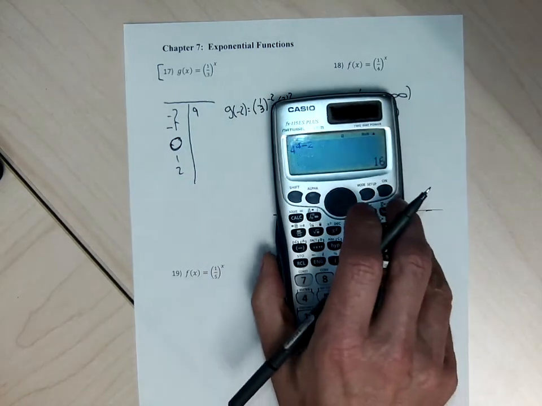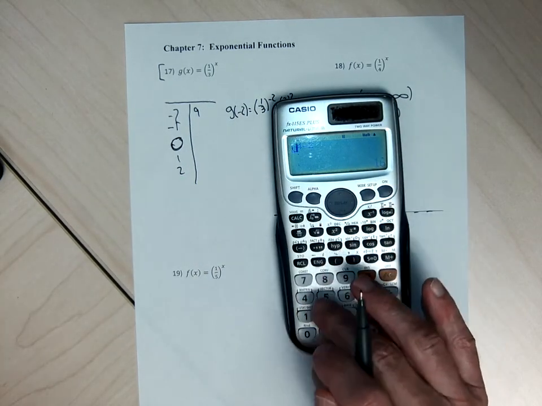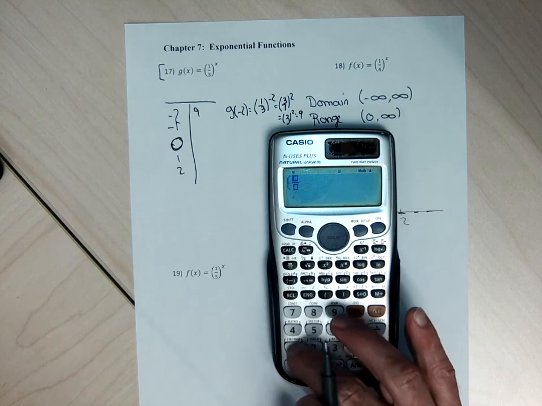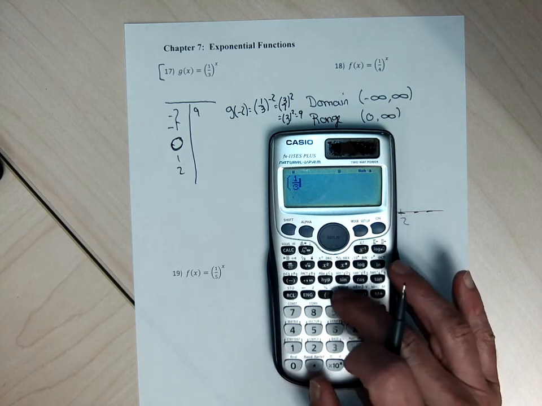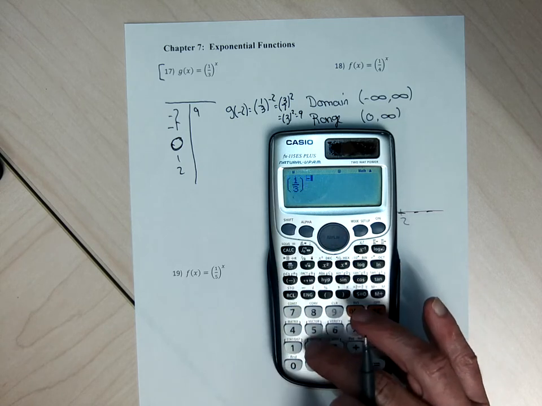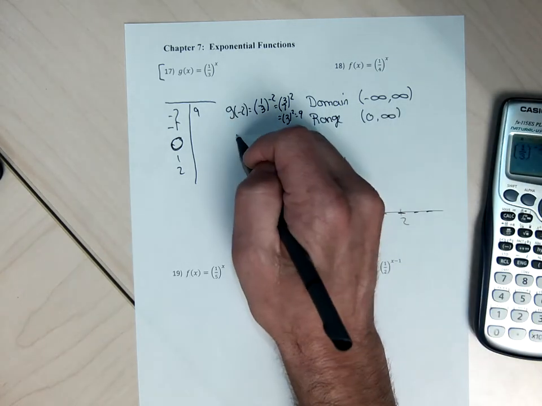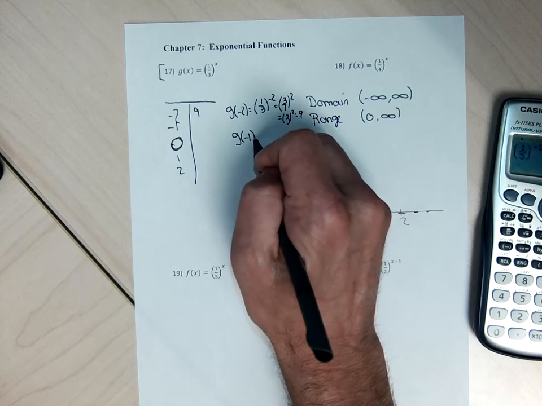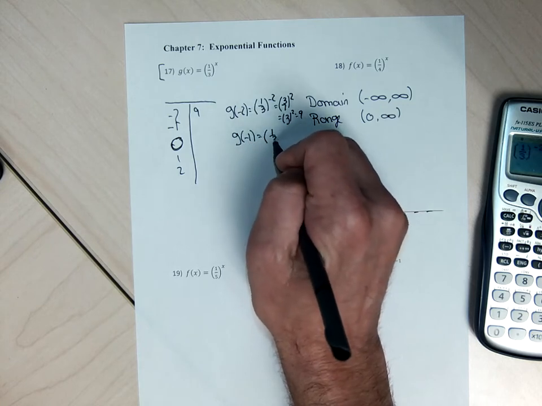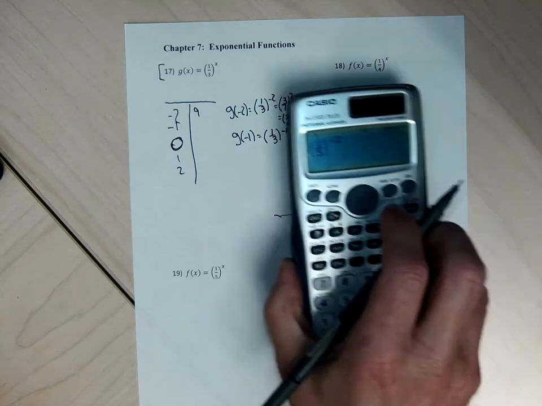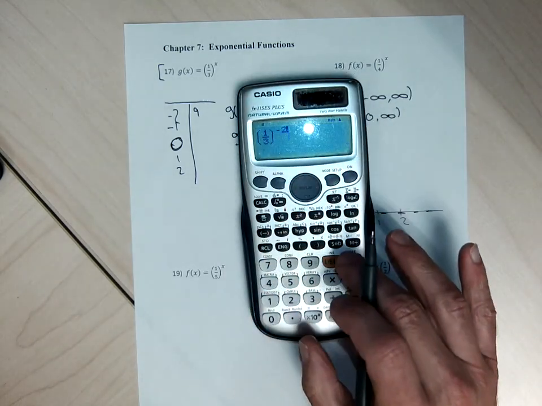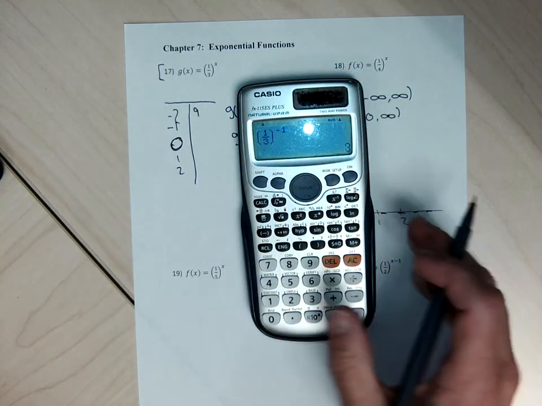So my first y, if I did parentheses, fraction 1 over 3, parentheses, exponent -2, I'd get 9. My second y, I do g of -1, which is 1/3 to the -1 power. And 1/3 to the -1 power is 3.